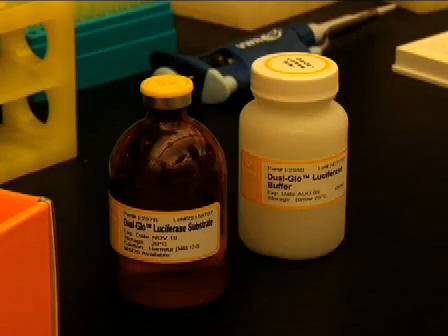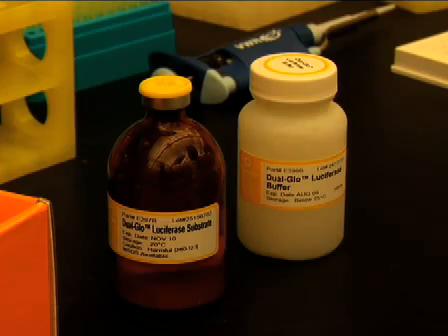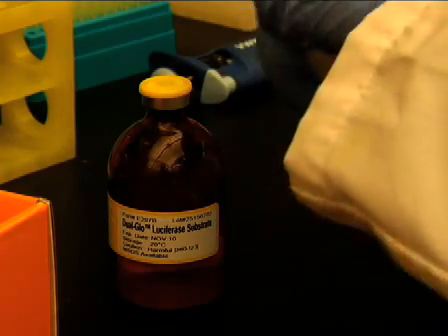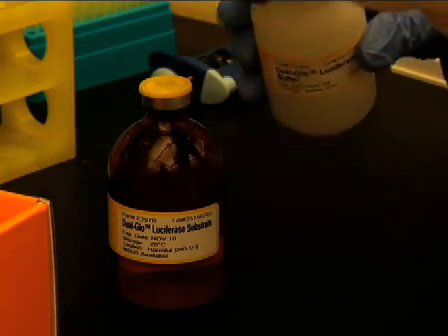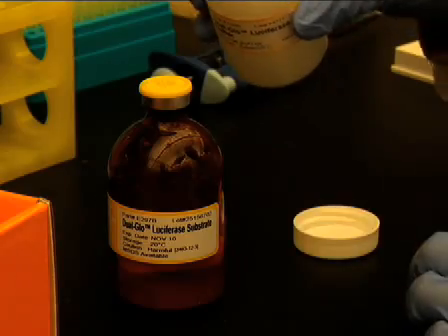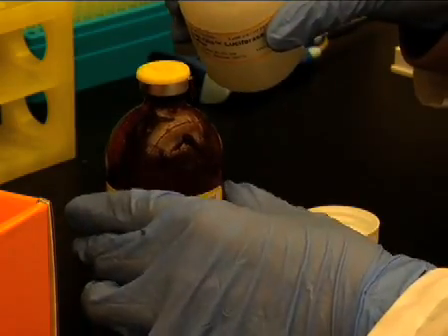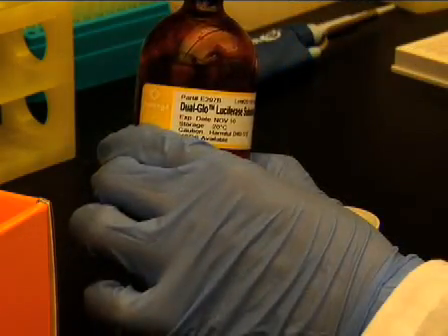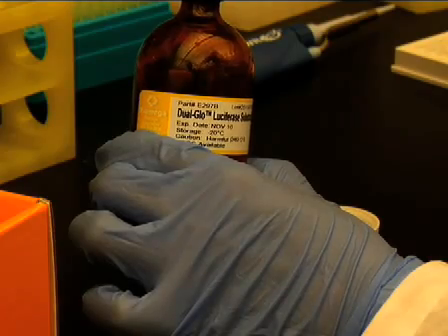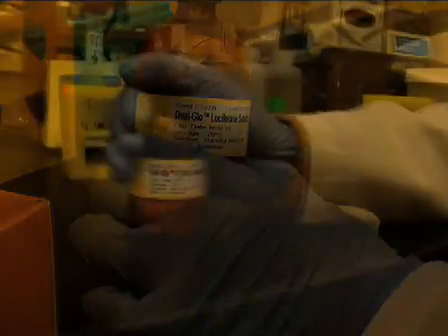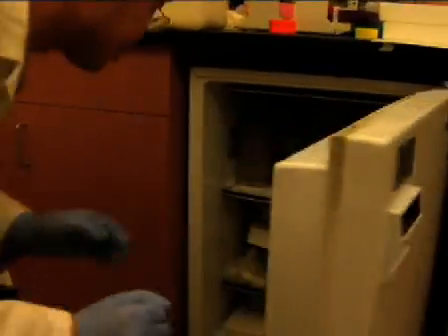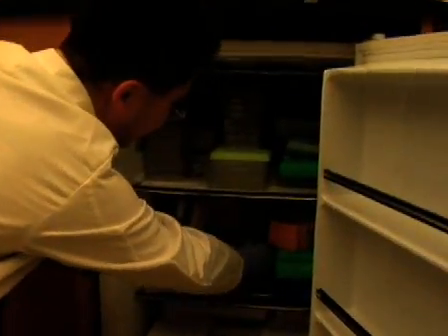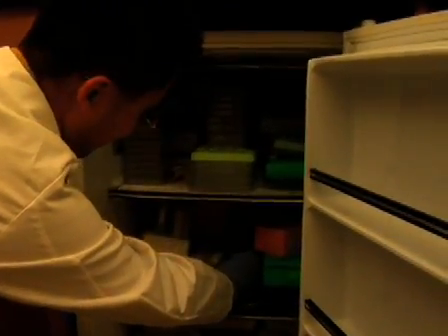When using the Dual-Glo kit for the first time, prepare the firefly luciferase reagent by transferring the entire contents of 1 bottle of Dual-Glo luciferase buffer to 1 bottle of Dual-Glo luciferase substrate. Divide the unused luciferase reagent into 10 ml aliquots and store at -20 degrees C.